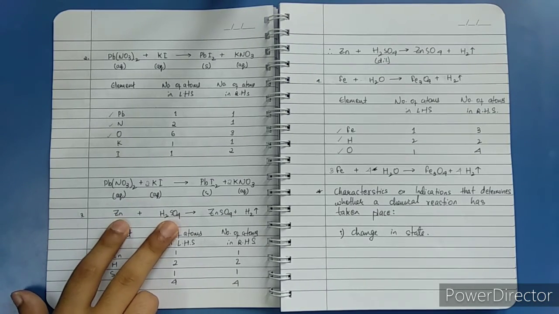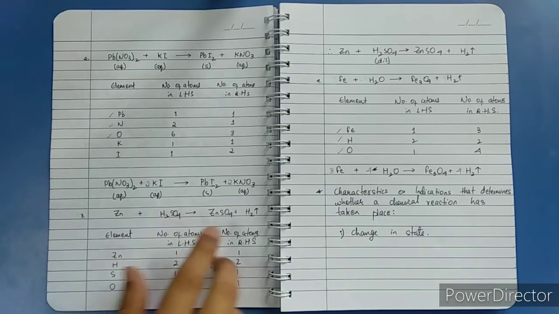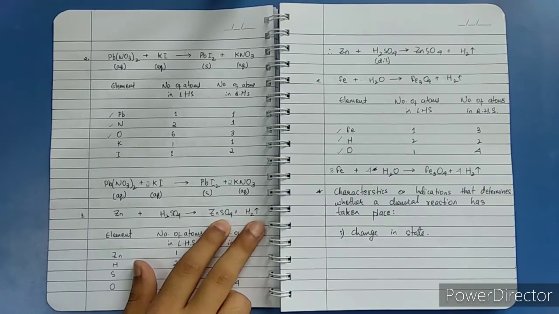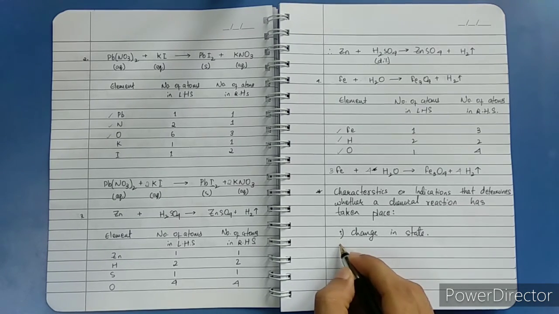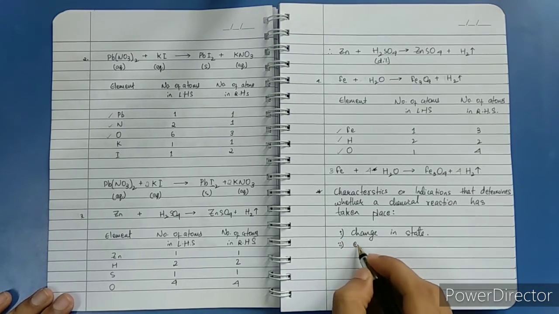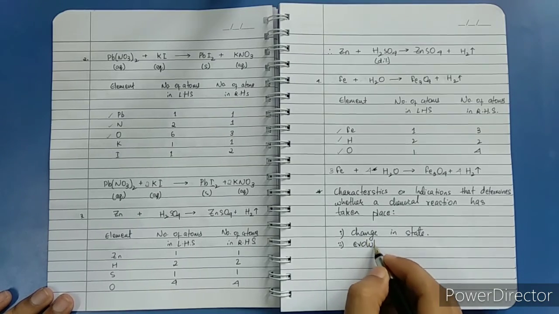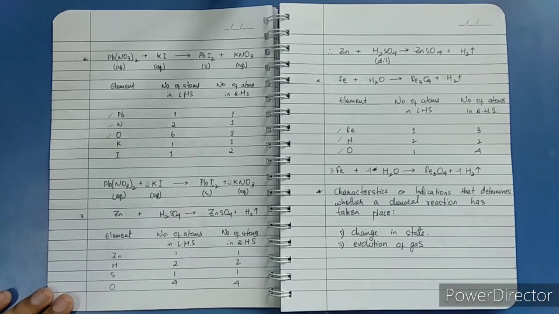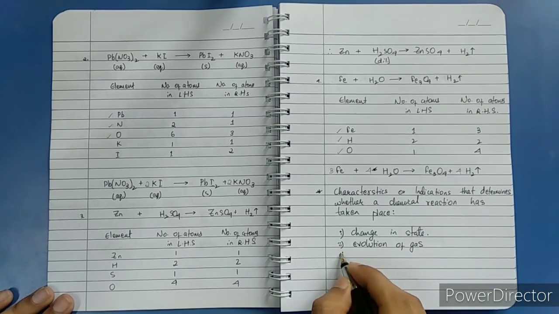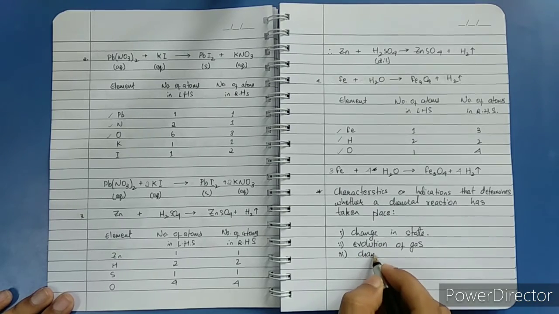So a solid and a solution or liquid react to form this solution, and gas is evolving. So there is a change in state. Second thing, thus we can conclude there can also be evolution of gas. Third thing, many reactions are also accompanied by change in color.